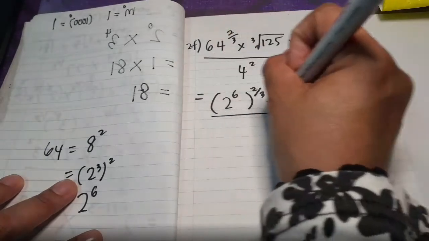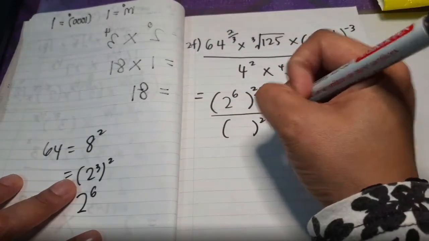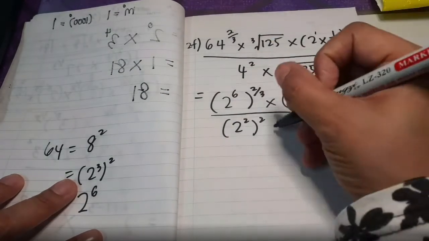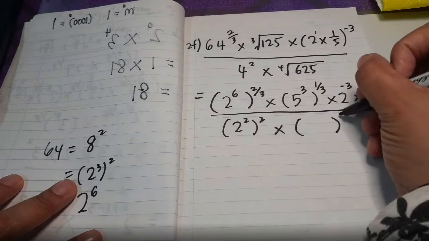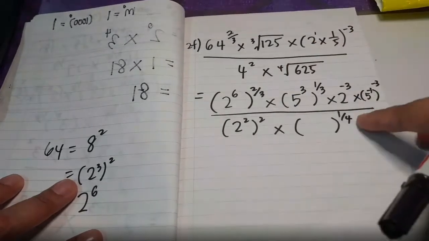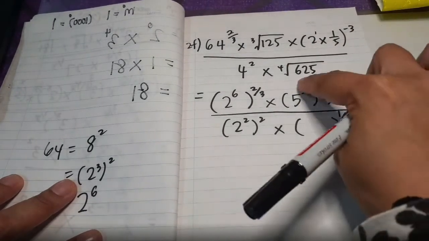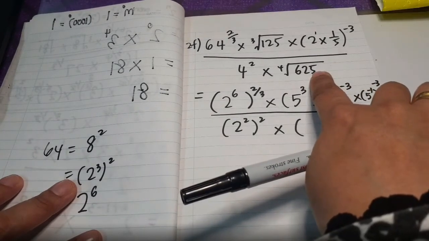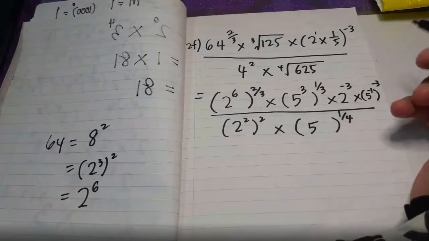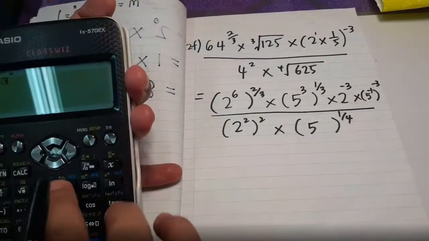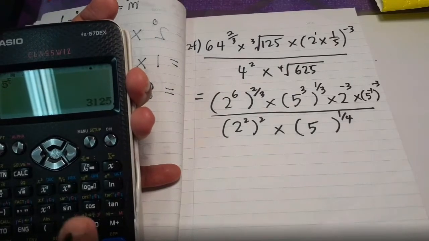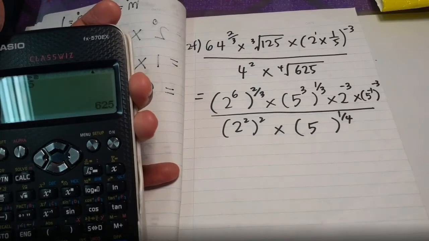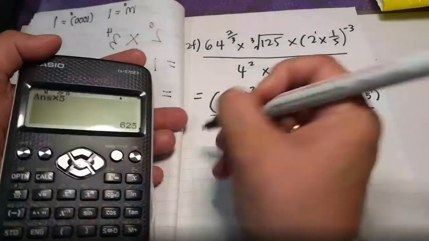Okay, over, next, 2. Okay, 4, what is the smallest base? 2 to the power of 2. Multiply, power of 1 over 4. Okay, fourth root is power of 1 over 4. 625, the last number is 5, so the base should be 5. Okay, trial and error. 5 multiply 5, 2, 3, 4. So 5 to the power of 4.